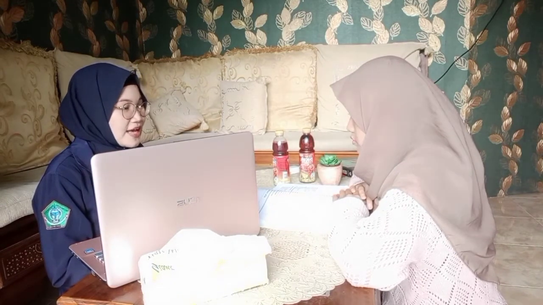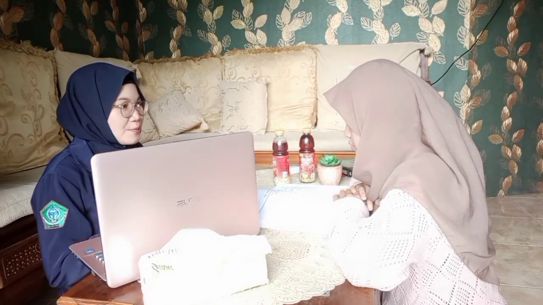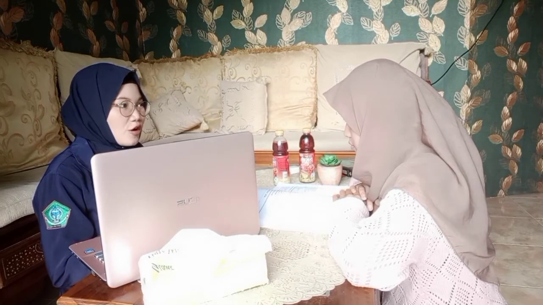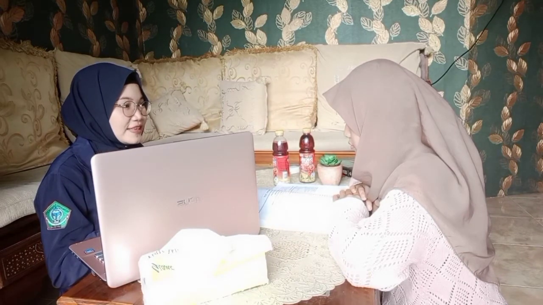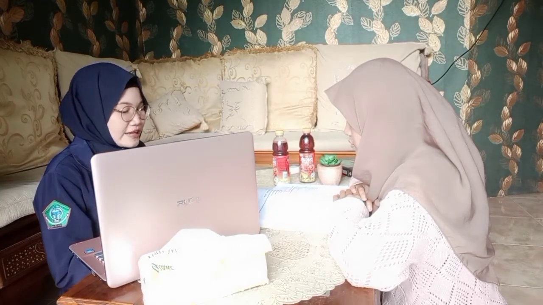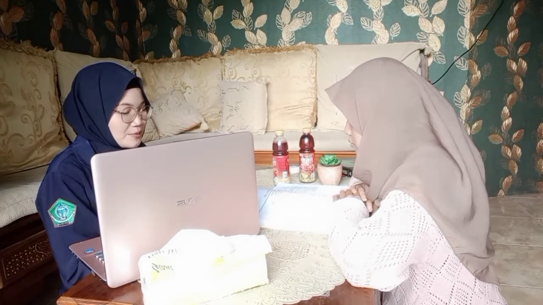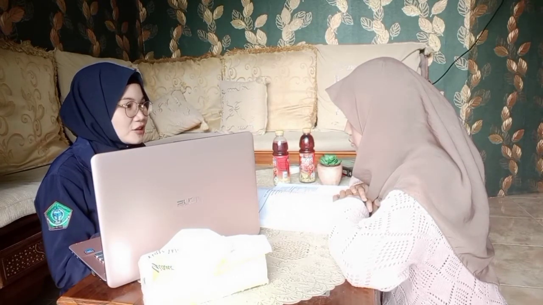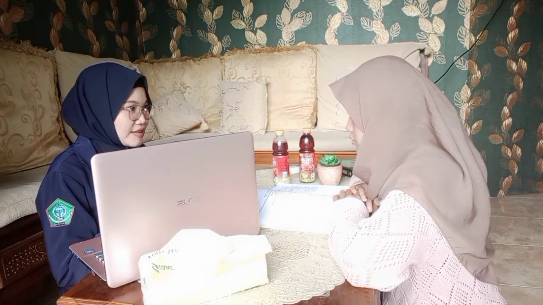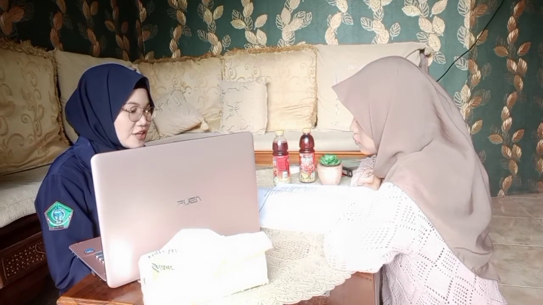Yang pertama adalah orientasi. Orientasi adalah pengenalan di mana tokoh, waktu, dan latar belakang disajikan. And then there is complication atau komplikasi di mana masalah atau cerita dalam teks naratif mulai disajikan. Lalu ada resolution.